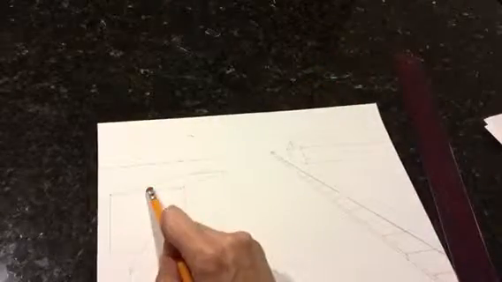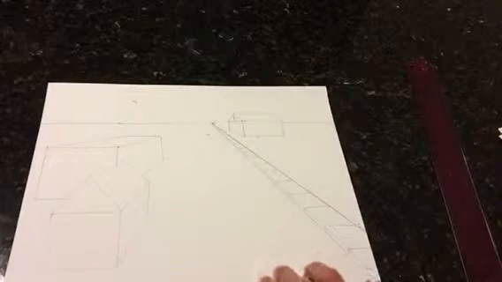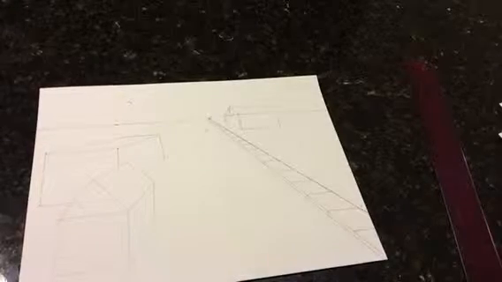Now, if you want to, you could do a roof on this building, but being that I showed you guys in the other video how to create a roof, I'm just going to move on to how to make doors, windows, different things like that. So, like I said, everything is going back to your vanishing point.